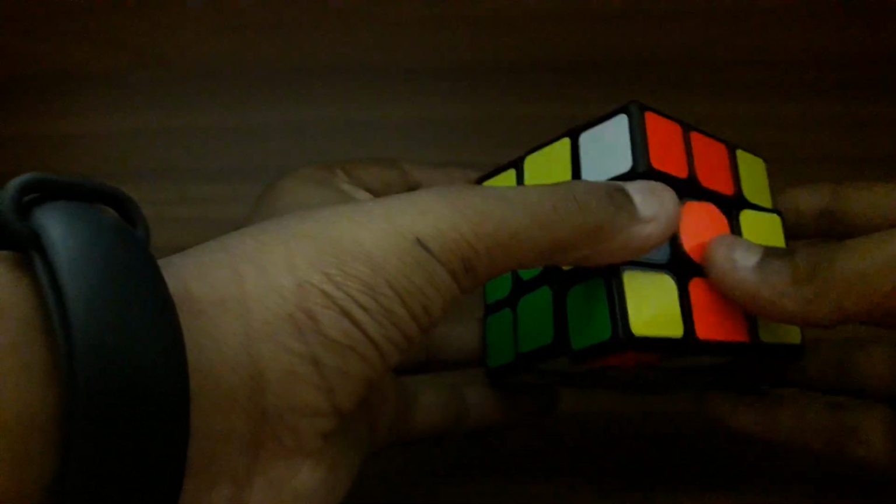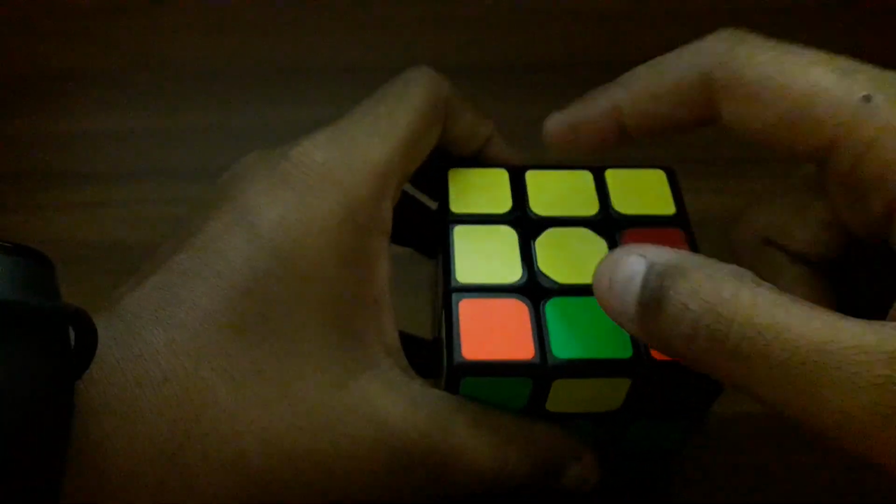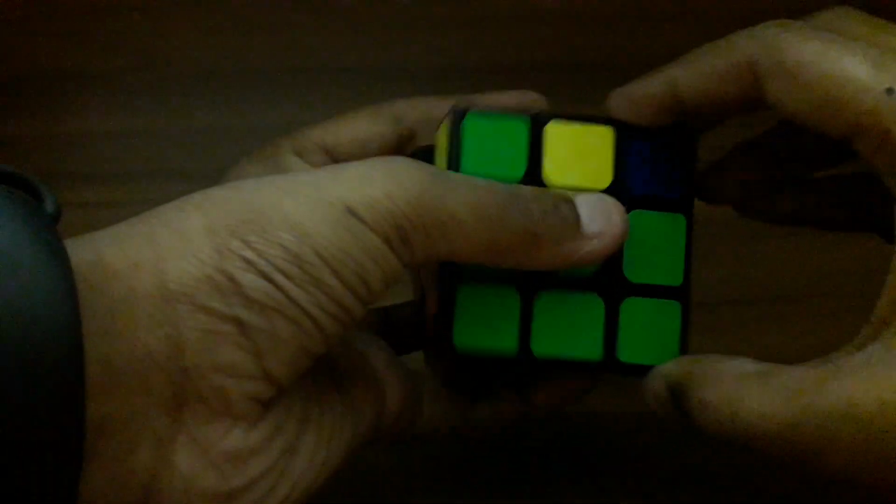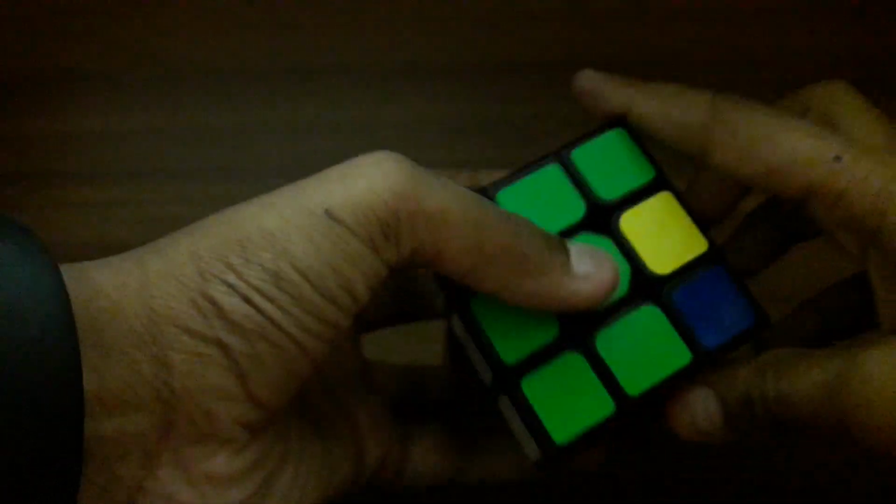And now, okay, so at this stage your cross should be spoiled. Means not always. In my case it was a critical one, so it got spoiled actually. So in your case it might not be spoiled. Anyway, I did some mistakes while doing the algorithm. Okay, so I'm going to show the algorithm again, which is: hold it like this. Front, up, right, up inverted, right inverted, front inverted, and then you should have your cross right there.